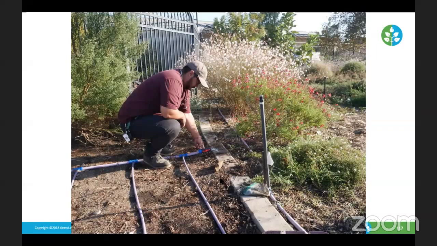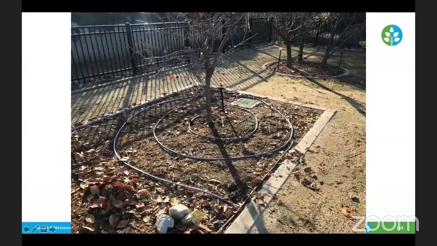How to design around trees. Here's just a very simple, basically just circling around the tree. This is our persimmon tree in our courtyard. Into the header, which is a solid tubing here, and just basically keeping that 18-inch spacing, not getting too close to the trunk. That's a very thick way to put drip around the trees.